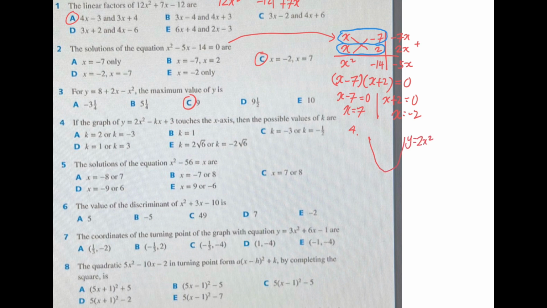Your graph y equal to 2x squared minus kx plus 3 touches the x-axis. The x-axis is here. So touches means there is only one intersecting point. Touch, then go away. So we call it touch and go.